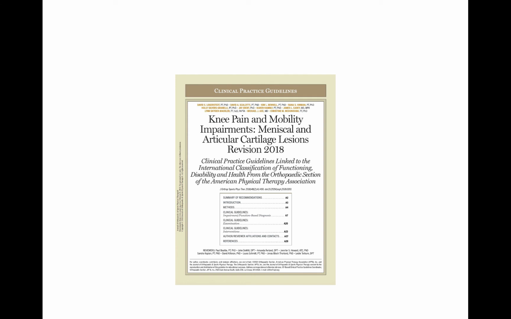So you can see that all of this content is tied directly to our apps and directly to the clinical practice guidelines. When we talk about meniscal and articular cartilage lesions, the guidelines call this knee pain and mobility impairments, because oftentimes when people have mobility deficits related to meniscal injury, it can be related to locking or loss of full range of motion. The primary impairment that we're going to want to manage is to restore that range of motion. So that's the primary key finding.